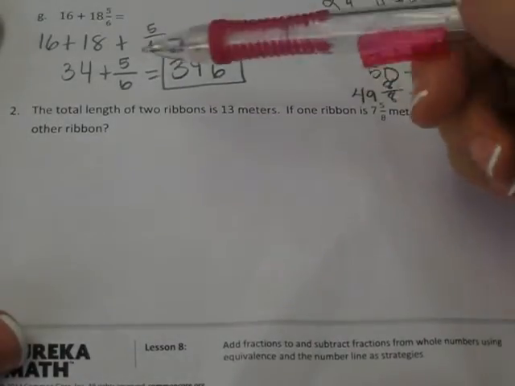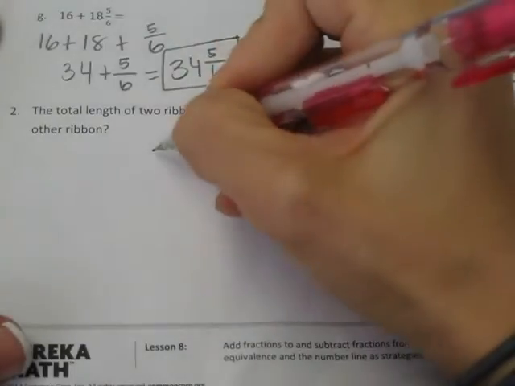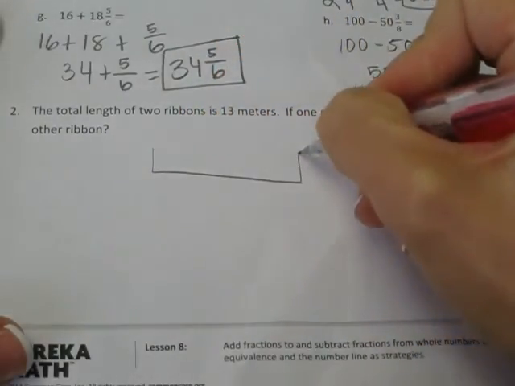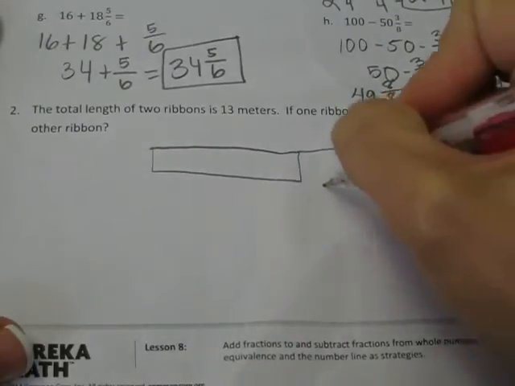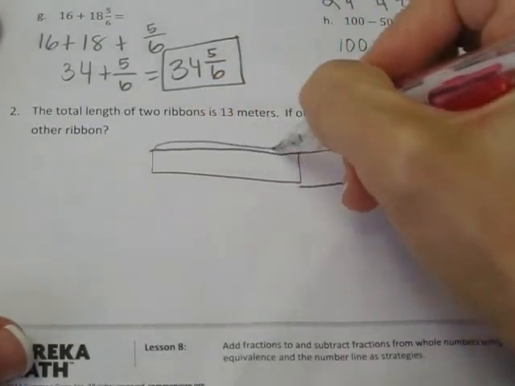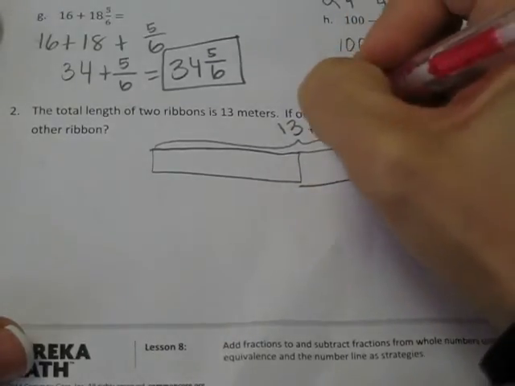Okay, so number 2 says the total length of 2 ribbons is 13 meters. So if I have one ribbon and another ribbon, the total length of both of these ribbons is 13 meters.